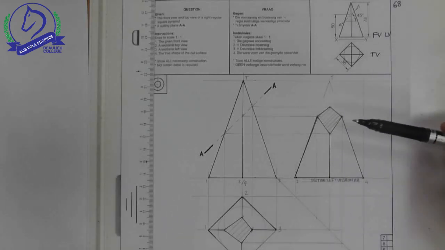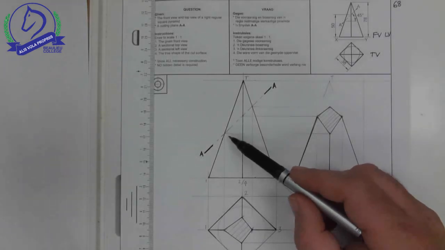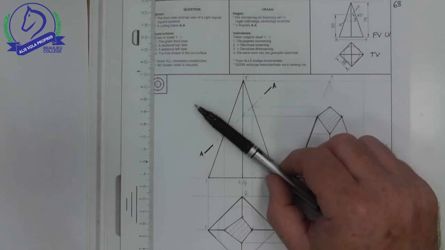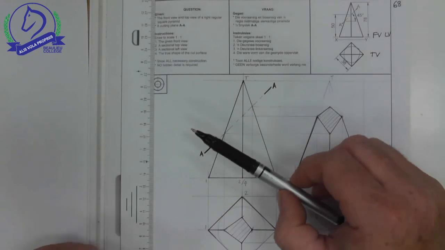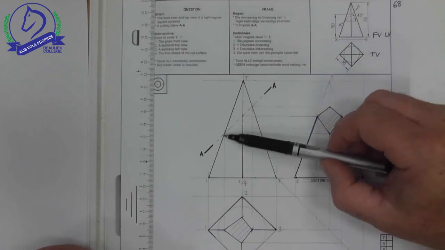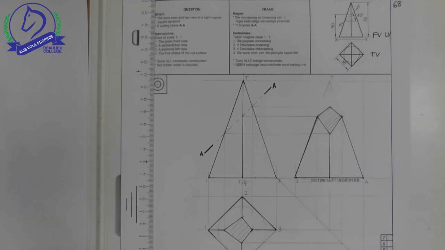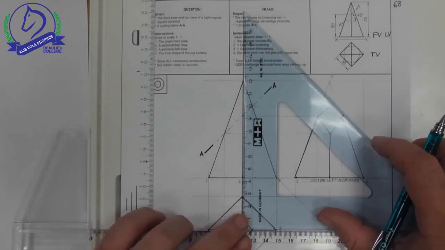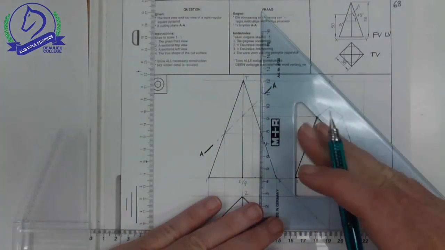So the best place to do this, if you had the space, is perpendicular, so 90 degrees to the cut surface. So the best place to have done that would be up here. We're running out a bit of space there, so what I'm going to do is project it across over here. So I'm going to take this measurement and turn it to the vertical line. So if I take my edge, I'm going to project that line up vertically.